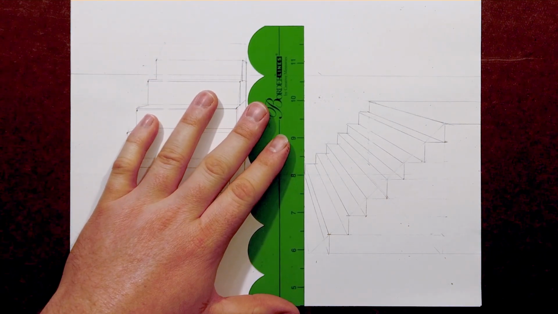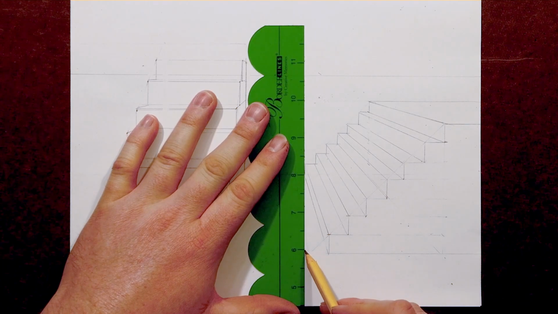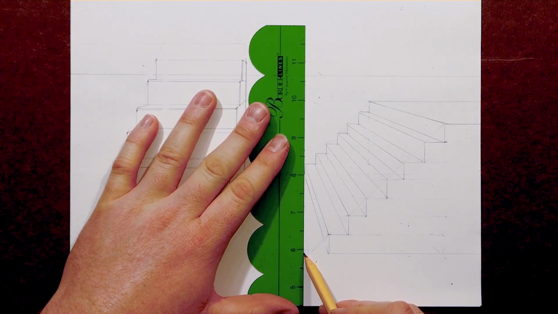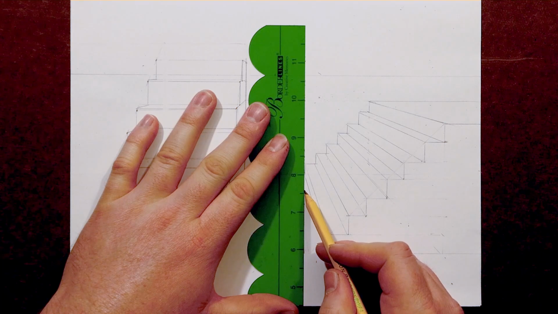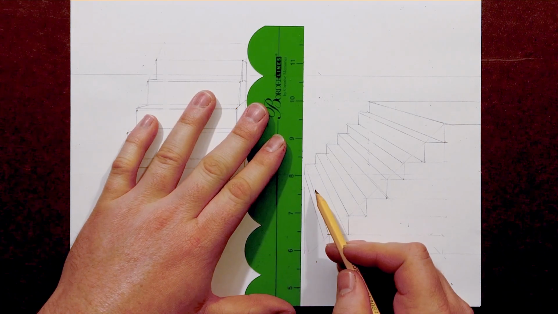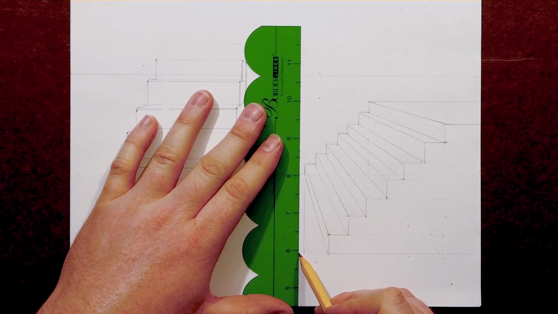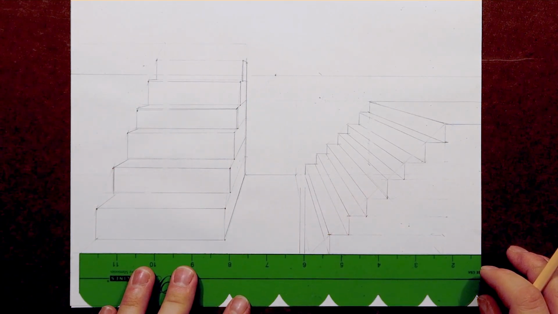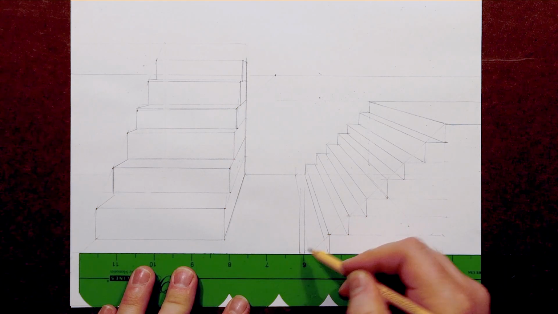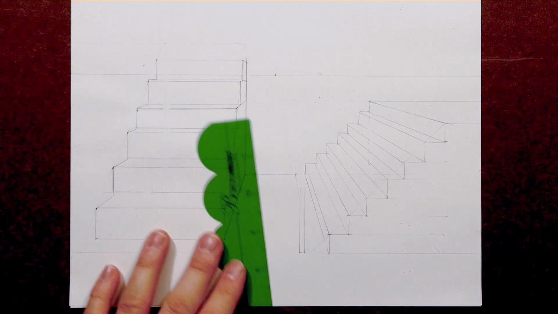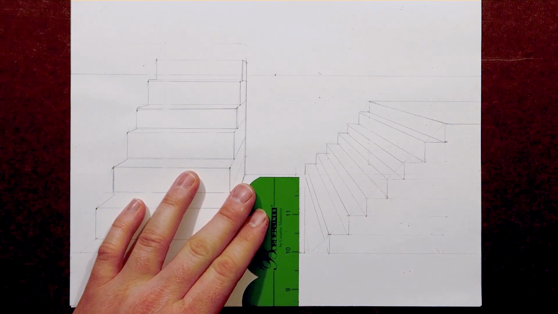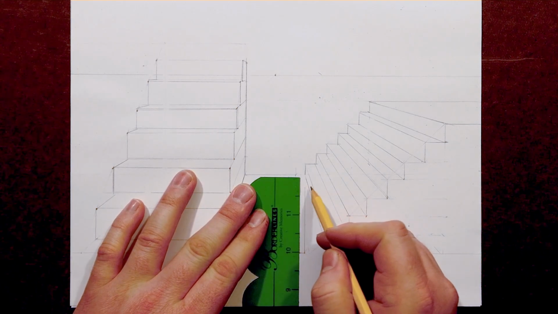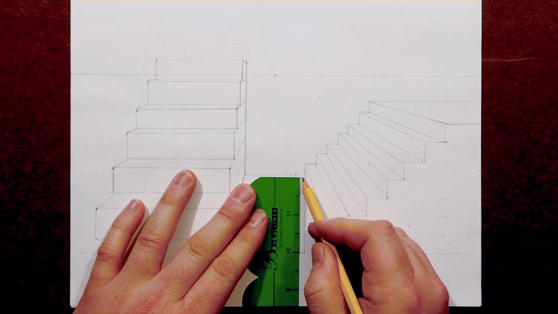Starting from that front corner of the wedge where I still have a little bit of pencil marked out, I'm going to draw a vertical post. Now, I want to remember how tall it is. This one's about 2 inches, and it's also going to be a set distance away from that front step, which is a little over a half inch.